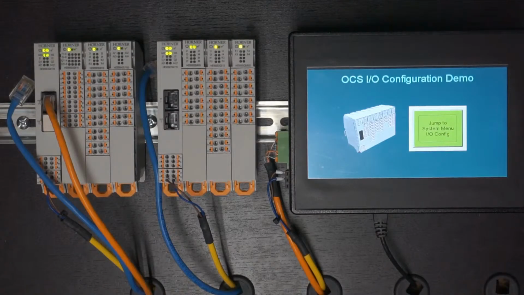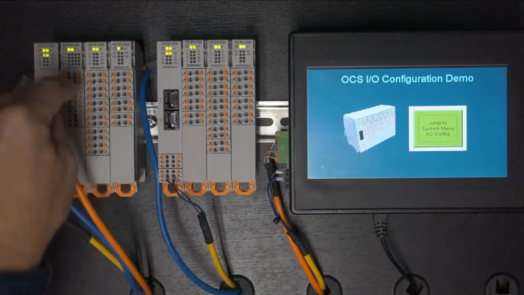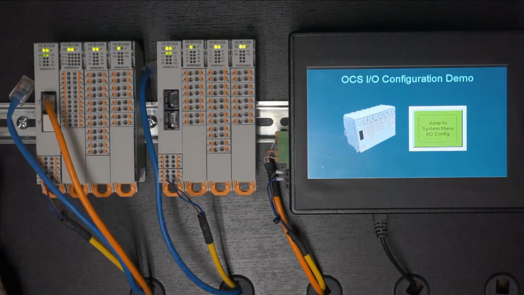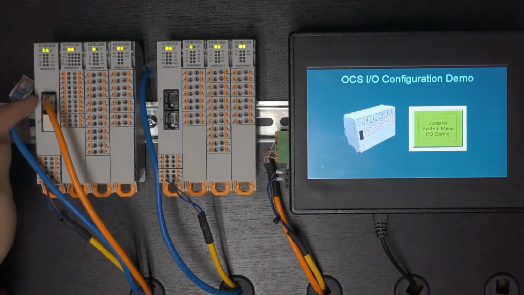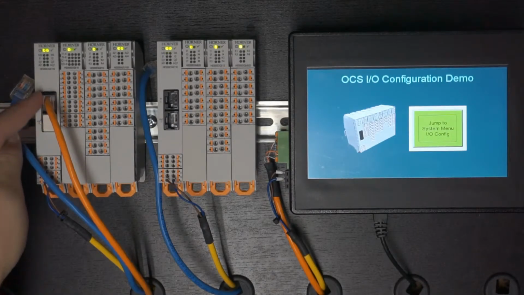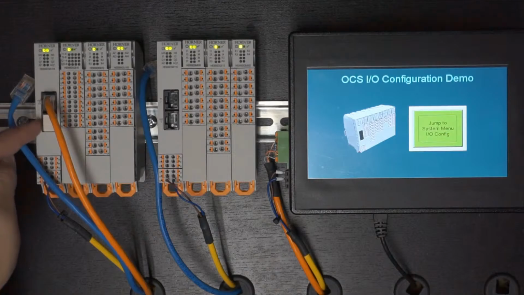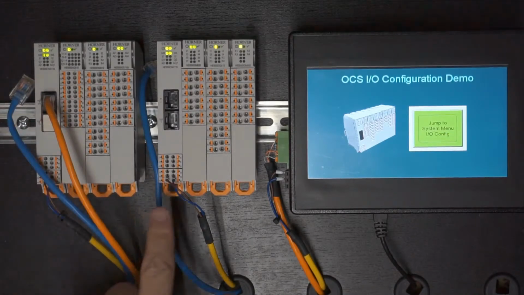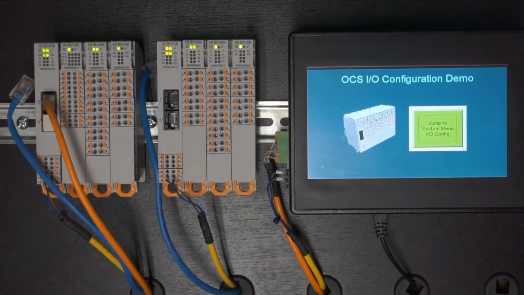Okay, for the next demonstration, we're going to configure 2 OCS-IO bases automatically from Cscape. And we're going to start with both bases effectively physically installed and powered up, but only the first base is connected. So I've got the cable to the OCS and the terminating resistor on the first base. The second base is not connected to the CAN network. Okay, and you'll see why I did that here in a minute.